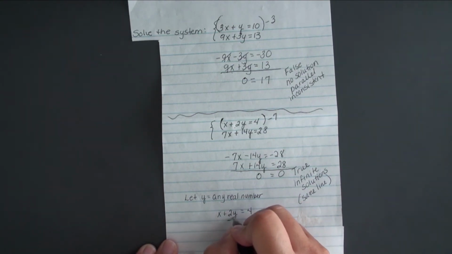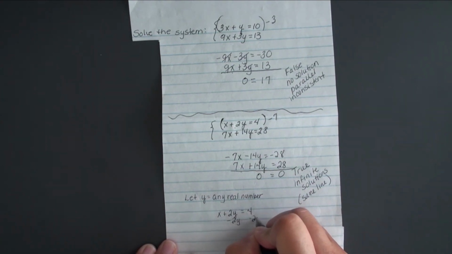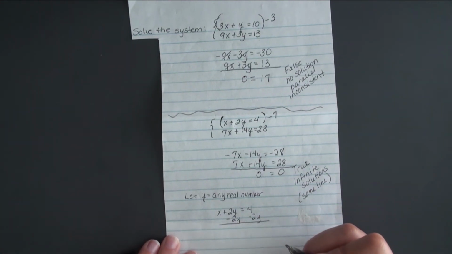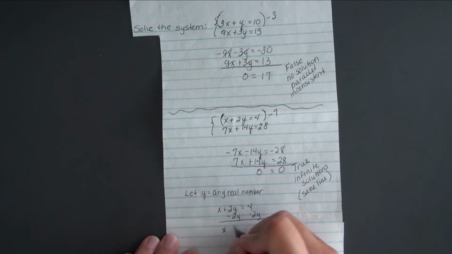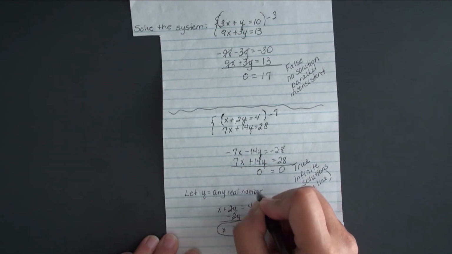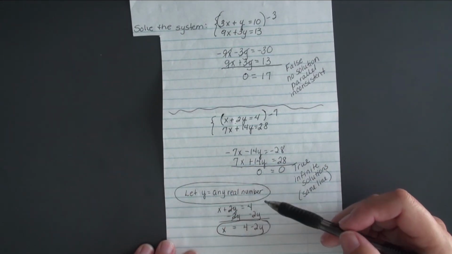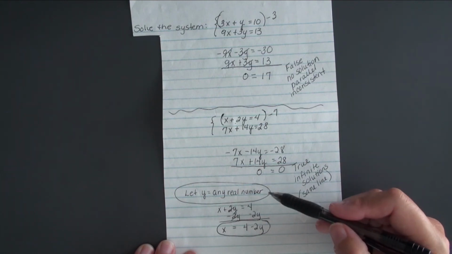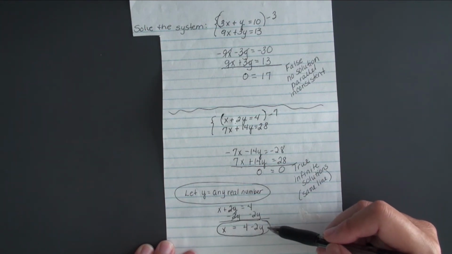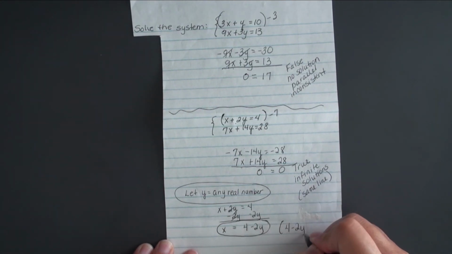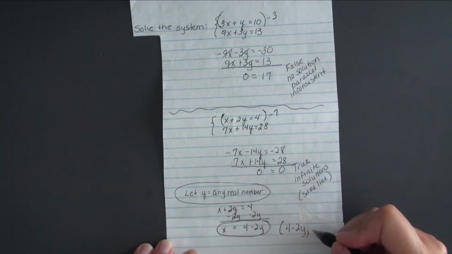So I need to get the x by itself, which means I will subtract 2y from both sides, and x will equal 4 minus 2y. So our solution when we have infinite answers is x equals 4 minus 2y, and y would be any real number.